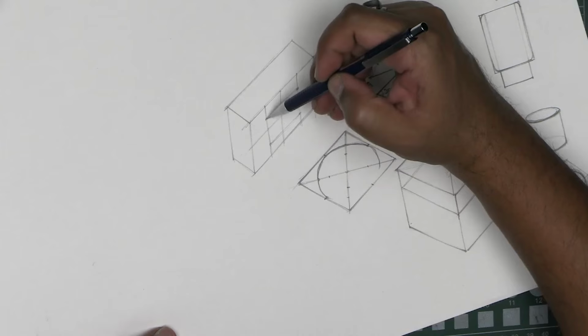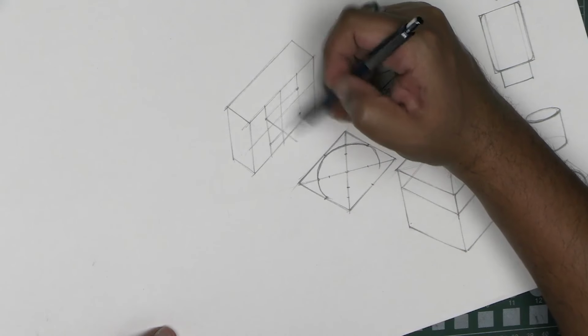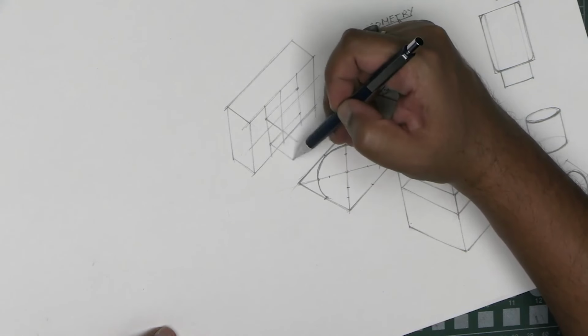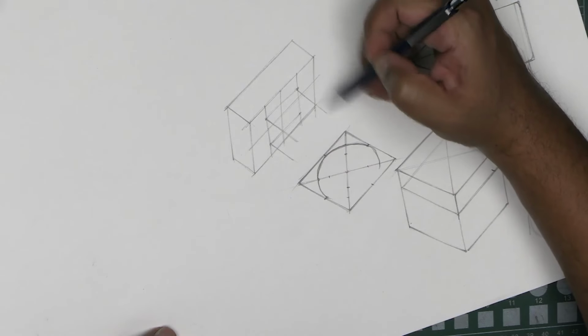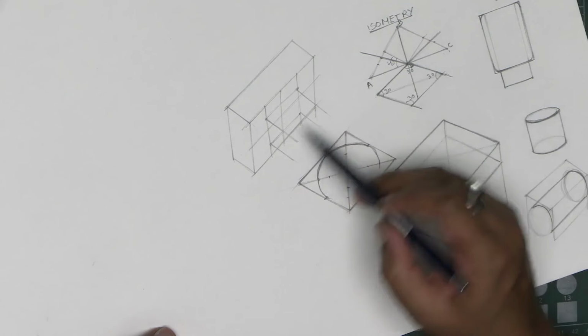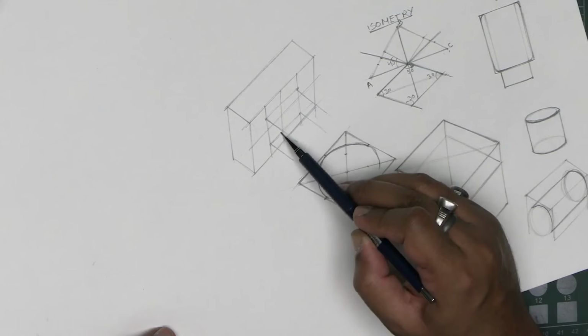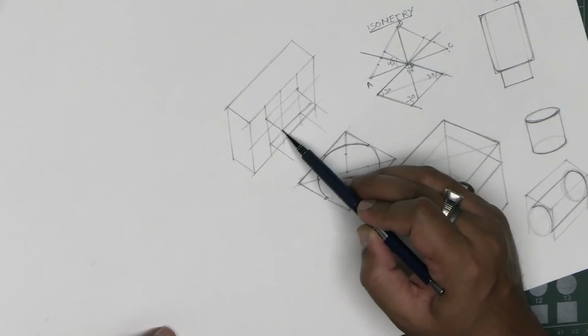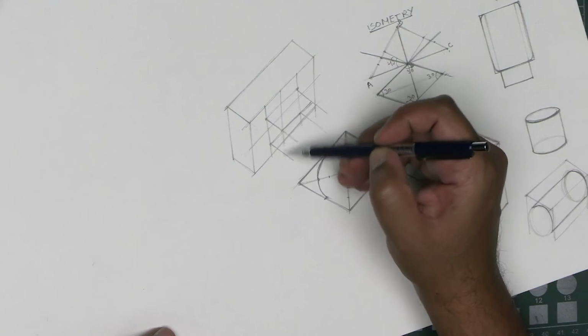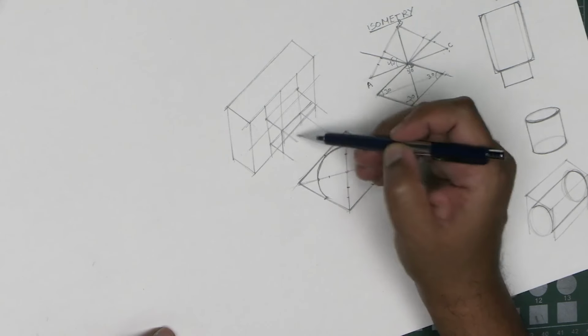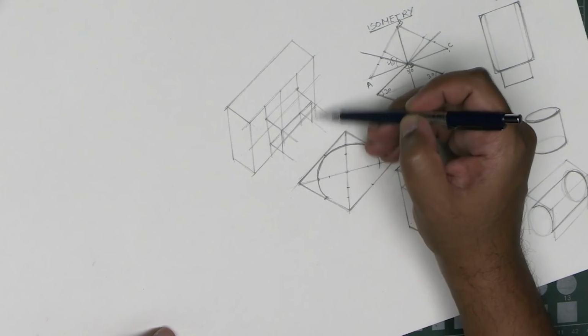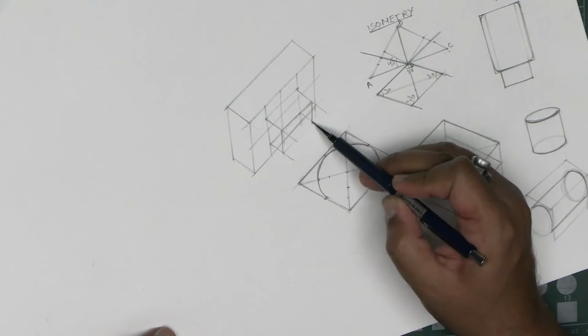Project this outwards over here in the same direction. Project this out and project this out. Now you should join the line in which you want to get the angle at. Like suppose you want to make it outside, then you should project this outside and make a line over here.